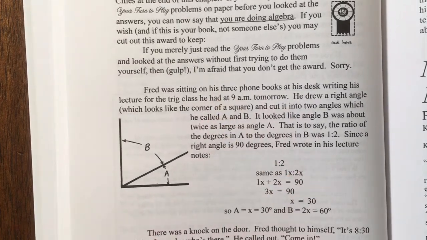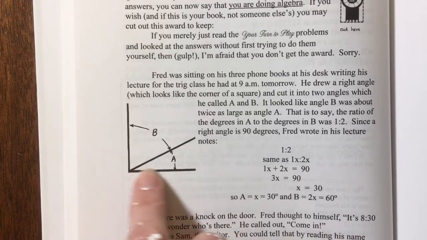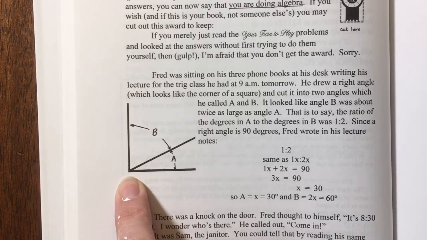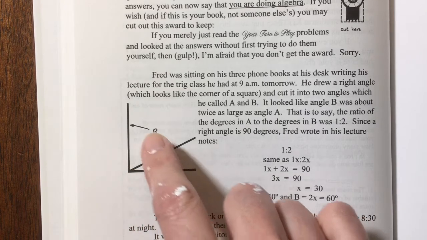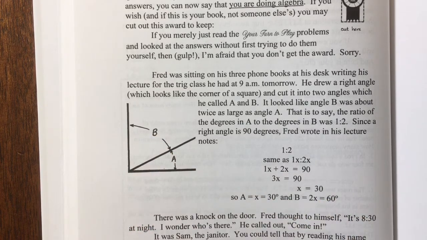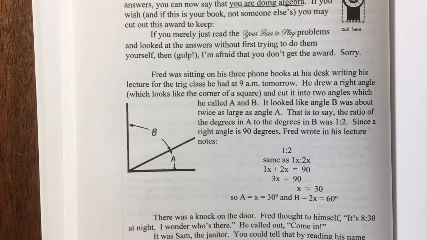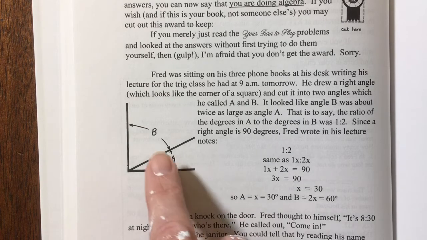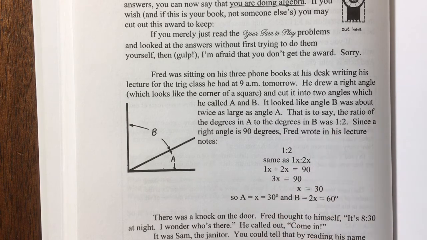Fred was sitting on his 3 phone books at his desk writing his lecture for the trick class he taught at 9 a.m. tomorrow. He drew a right triangle, which looks like the corner of a square, and cut it into 2 angles he called A and B. It looked like angle B was about twice as large as angle A. That is to say, the ratio of the degrees in angle A to the degrees in angle B was 1 to 2.